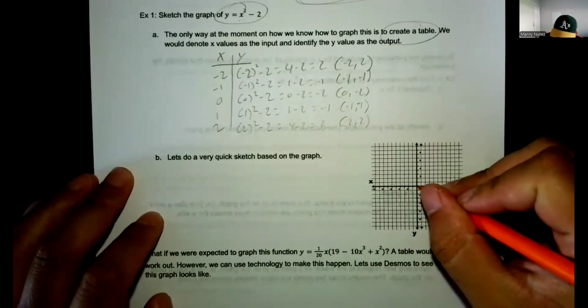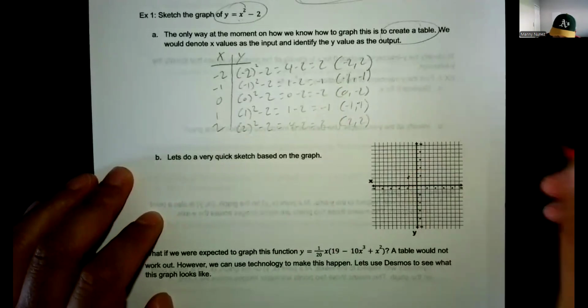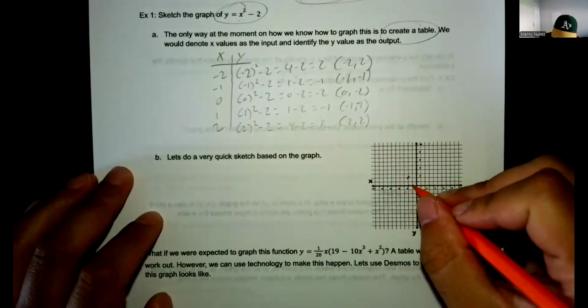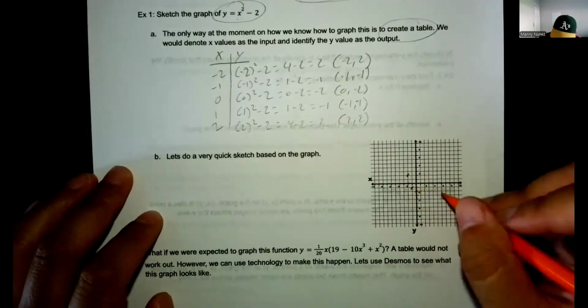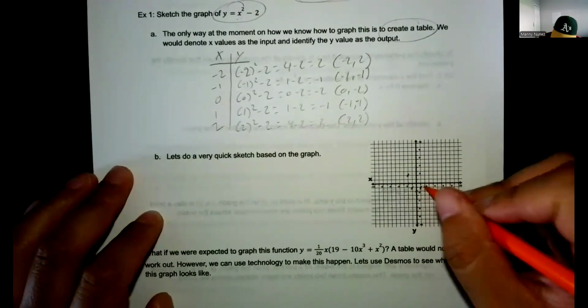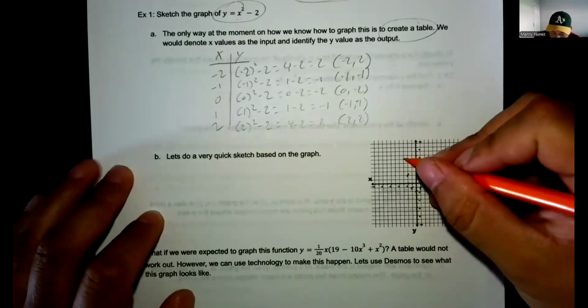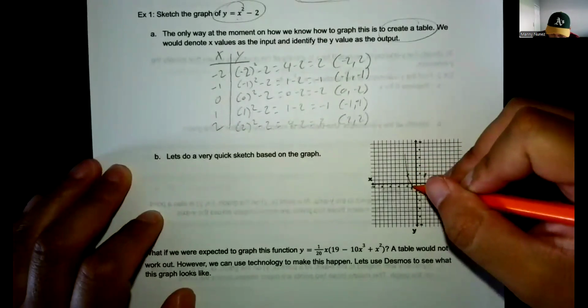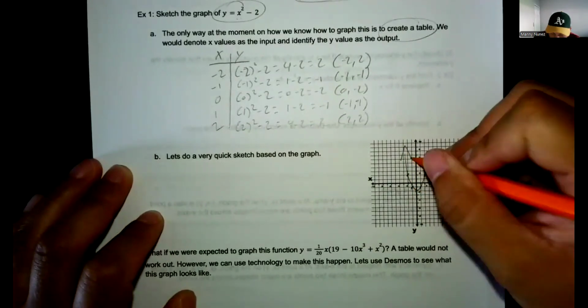So we've got -2 for the x, and then +2 for the y. We're going to plot that point. We look at -1, then we plot -1. We get 0, we get -2, we get 1, -1, and then 2, comma, +2. And then from there, we can go ahead and sketch a quick synopsis of what that graph will look like.